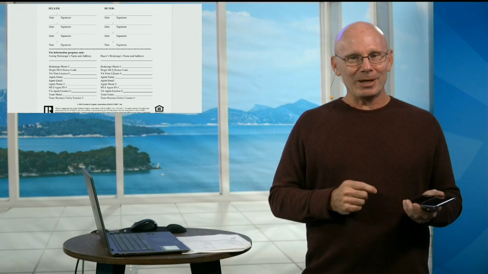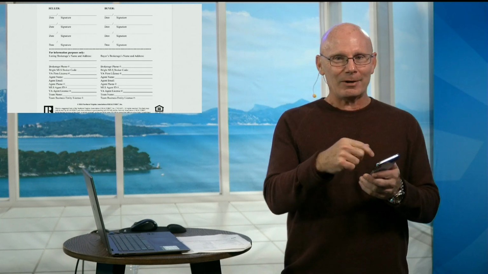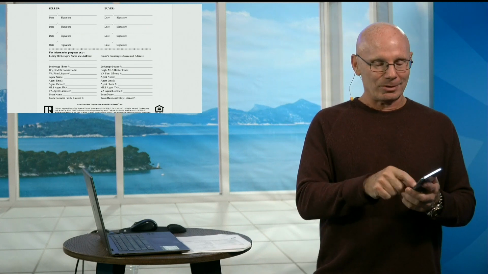Do you think they can read this document on this thing? No, right? I don't even like to sign these, or the brokerage agreements, on here because I can't really look them over. I'm constantly magnifying and scrolling up, down, up. After a while, I'm like, just sign it, right?